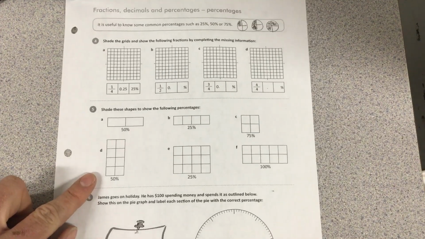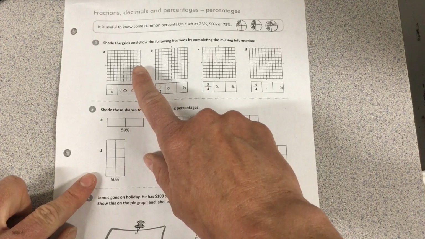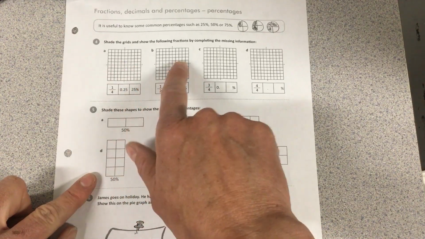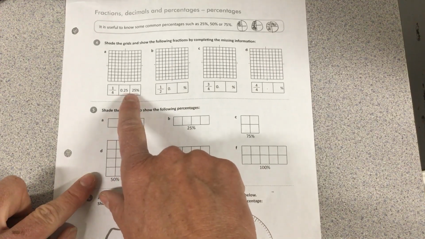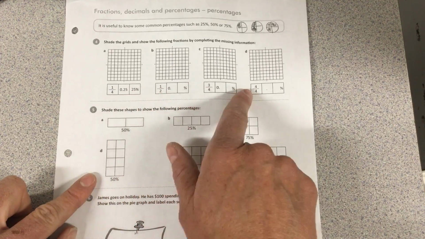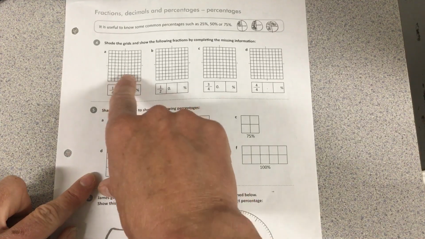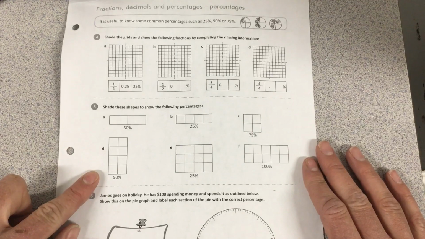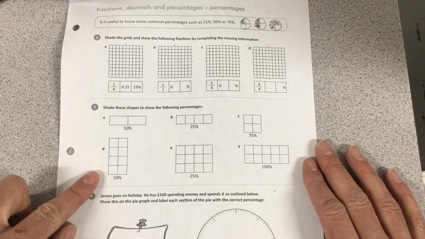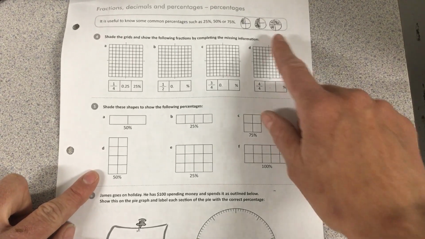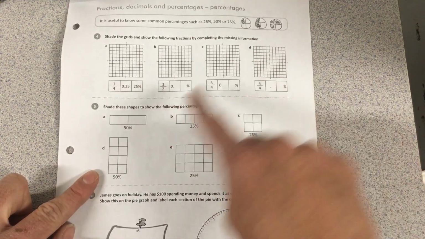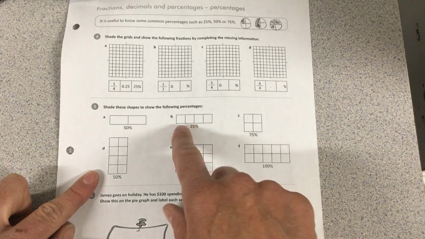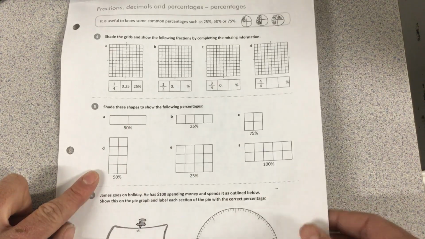So then here you want to think about that as you are representing them. You are going to shade the grids to show the following fractions by completing the missing information. So you're going to shade, and then fill in the numbers that are missing as you go. This one is almost all done for you. You just have to do the shading, and then this one you have to add the decimal and the percent. Number 5, shade the shapes to show the following percentages. So this up here and these up here will help you realize how much to shade, giving you the hint, and then you read the percentage.